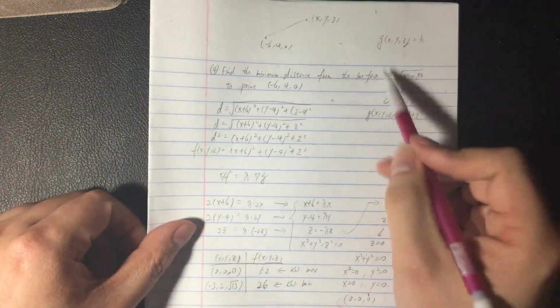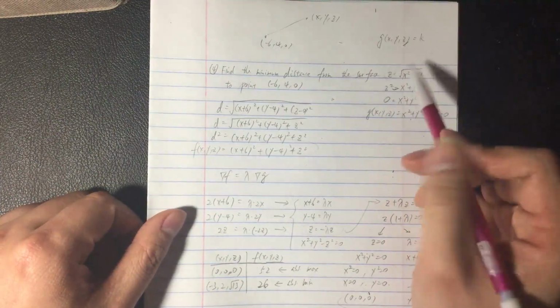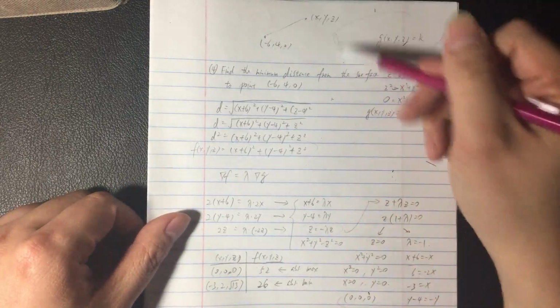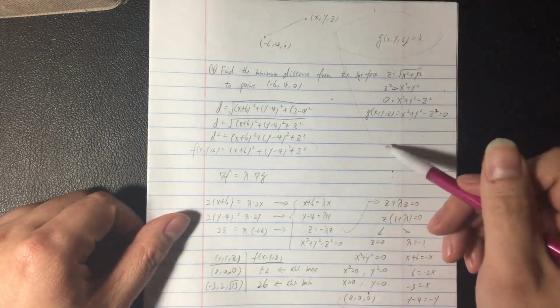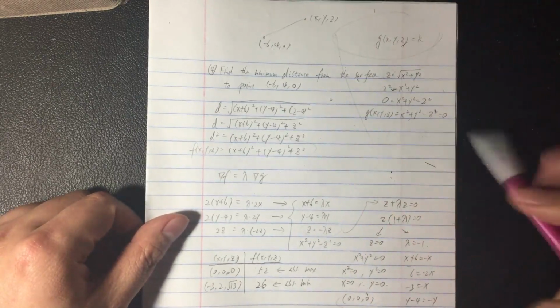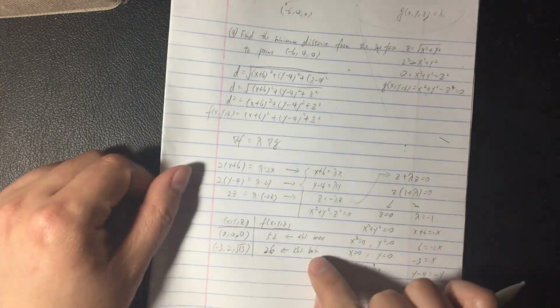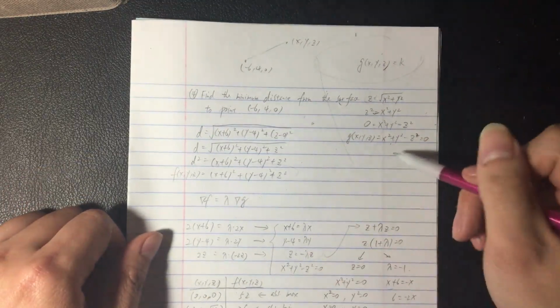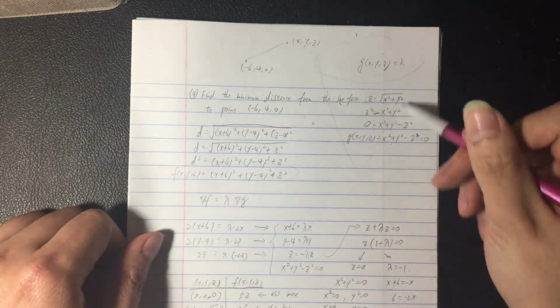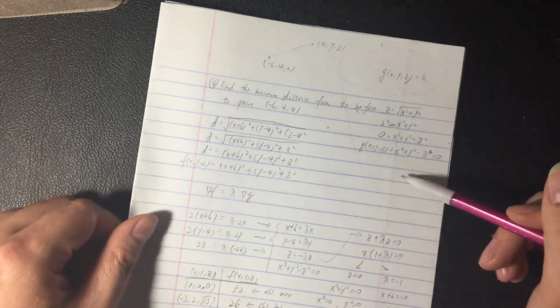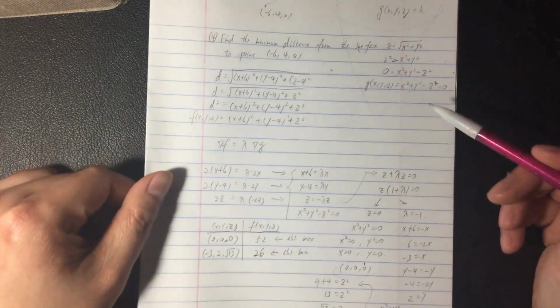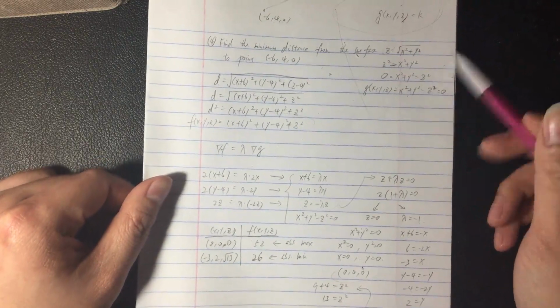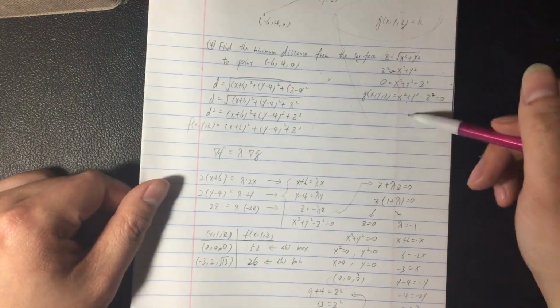This graph is a cone. Distance from a point to a cone. We can find the minimum distance. Minimum distance makes sense. Could we have a maximum distance? If we're looking for distance from a point to a cone, the cone is unbounded. It goes up to infinity. Can we have a maximum distance? It looks impossible, right? It looks impossible that we have a maximum distance from a point to a cone.